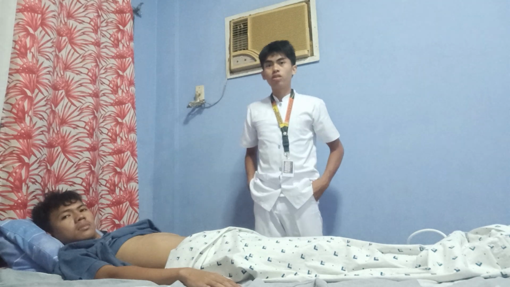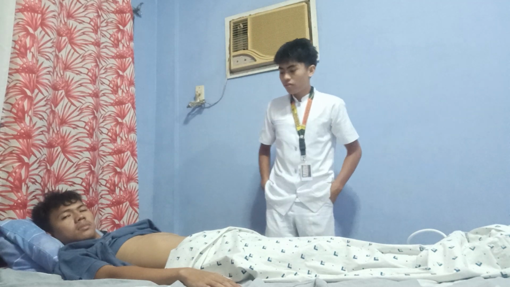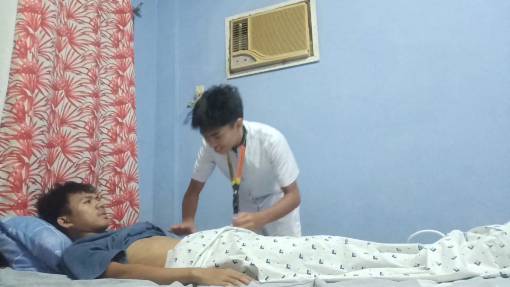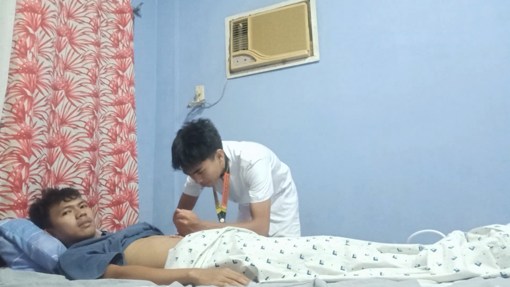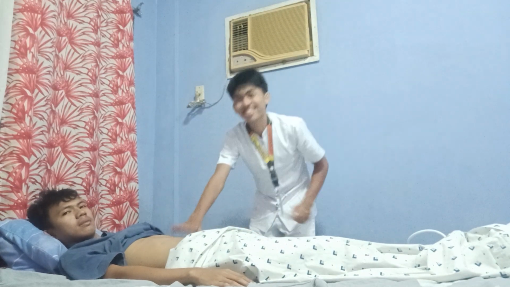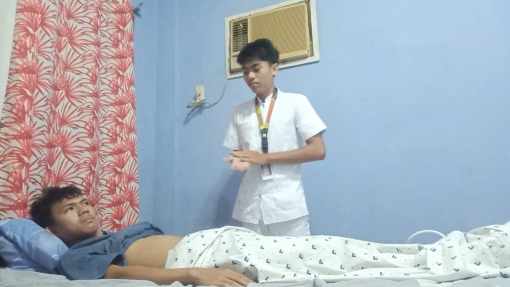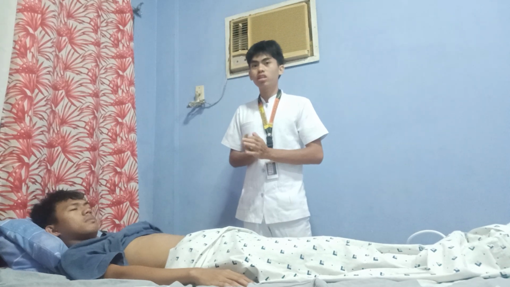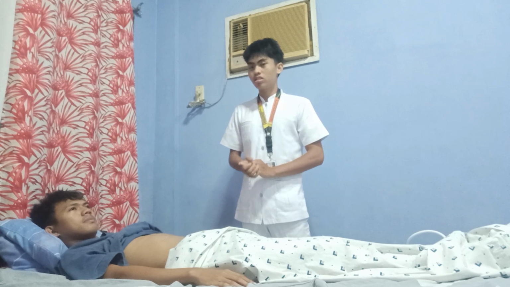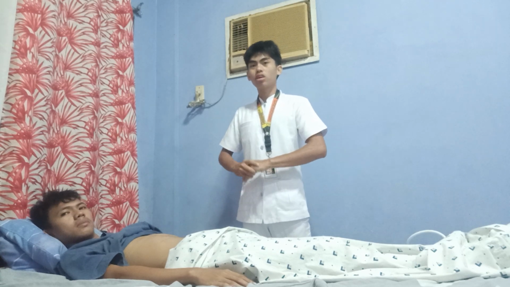Next is to perform blunt percussion on the liver. Normally, as I perform blunt percussion on the liver, no tenderness is elicited. Next is to perform blunt percussion on the kidney.